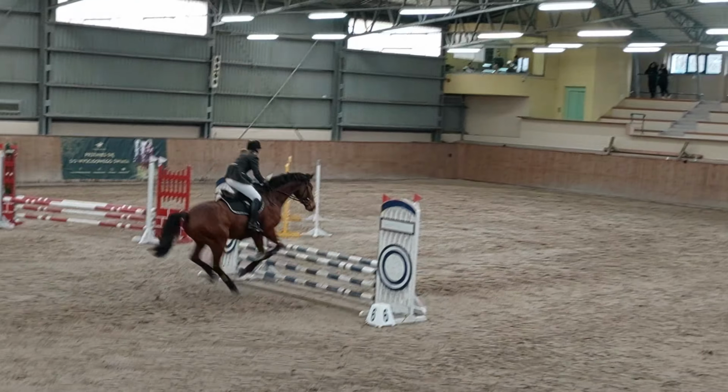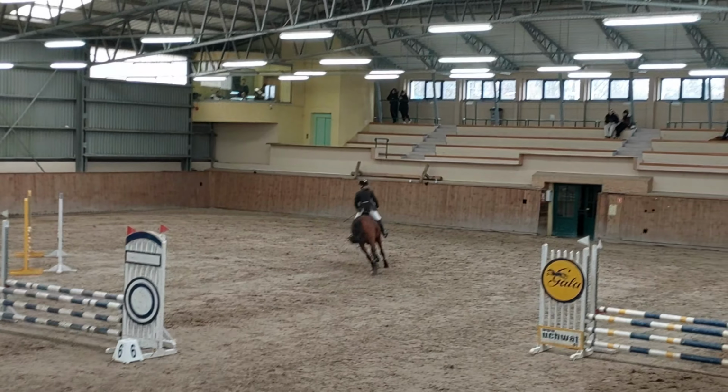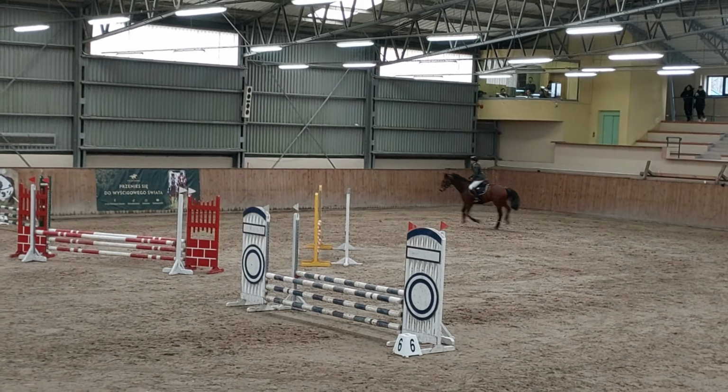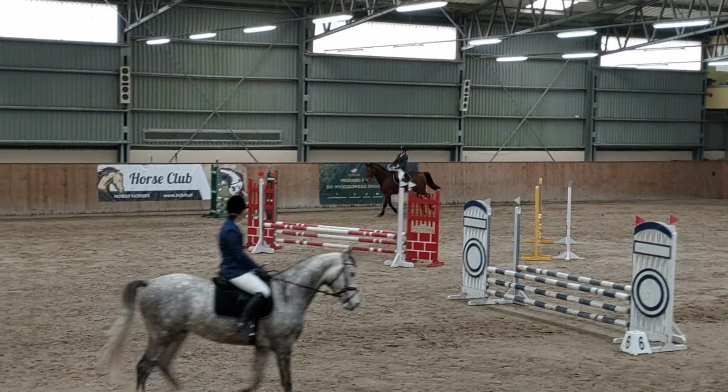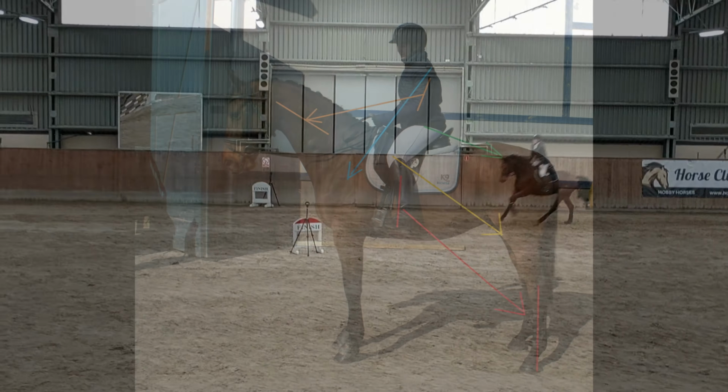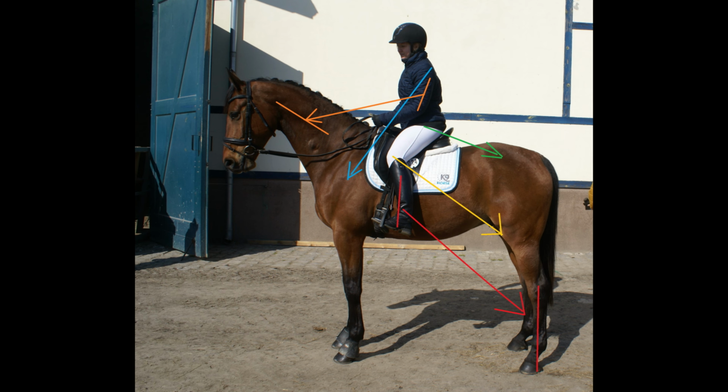And here it gets kind of confusing because next we've got the shoulder, which is just one shoulder, and that is the part of the arm from the shoulder joint to the elbow. It is responsible for the direction in which the horse's neck is going.